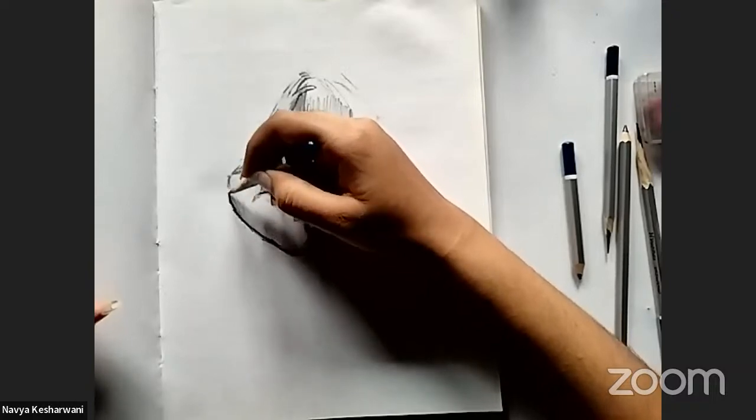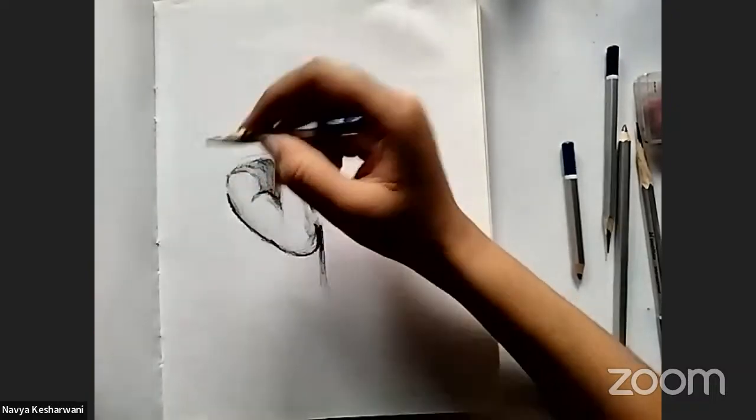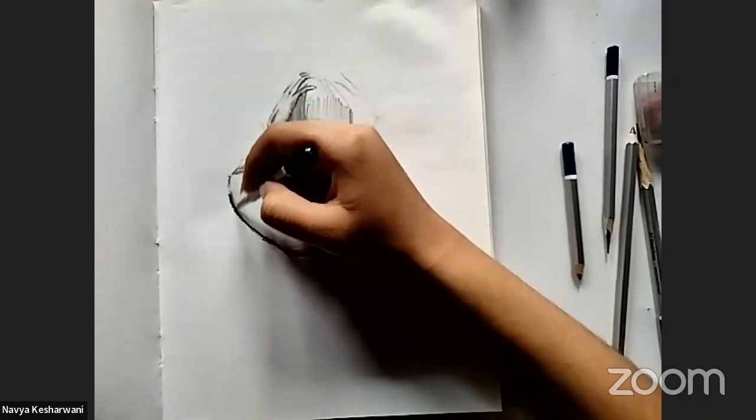Again here, and then we'll start adding strokes.